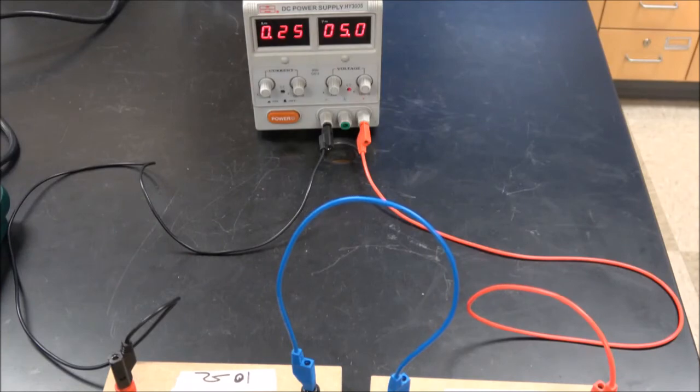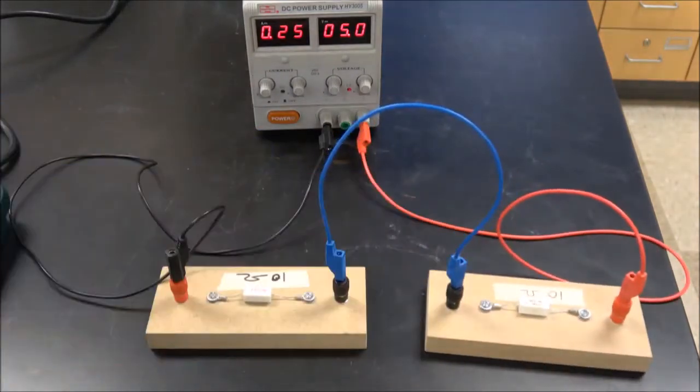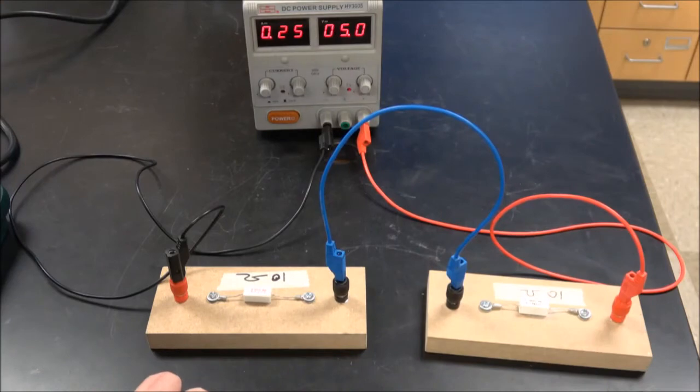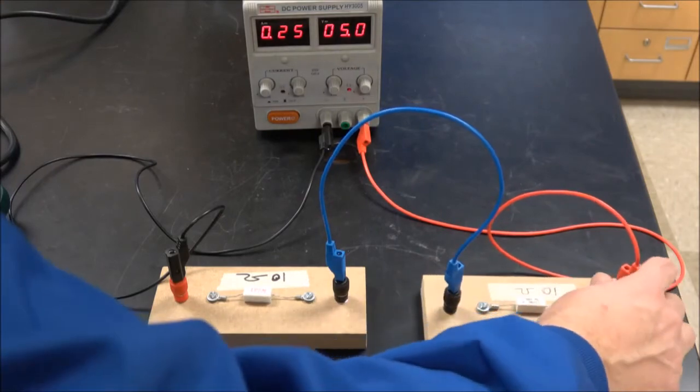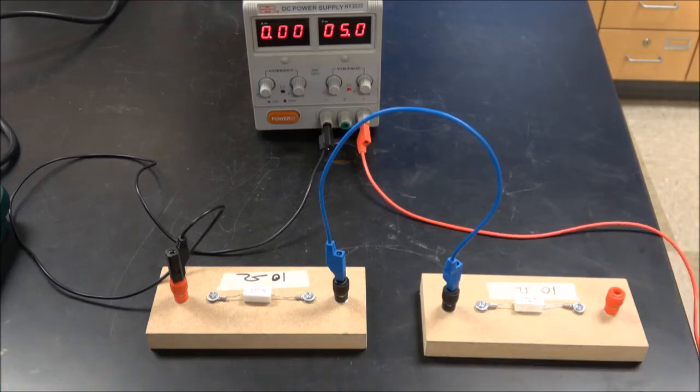Oh, they're a little off screen. Let's move that one up here. There we go. So that's pretty much what you show in the diagram under part 6. So the first one, we want to measure the current right here. And that's going to be A12. So to do that, we just disconnect right there.